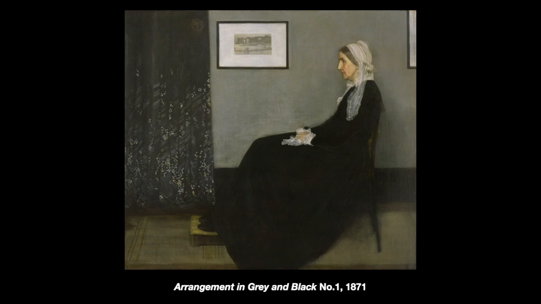But the thing is, we are so narrative driven. We look at this and we go, oh, he loves his mama. Well, really? Not that much. He never spent any time in the U.S. He was trying to get away as far and as fast as he possibly could. So when we look at Arrangement in Gray and Black, give poor Whistler a break. Don't think about his mom.